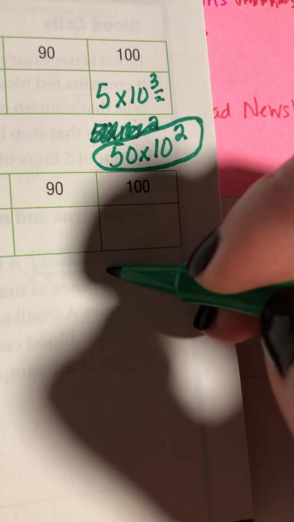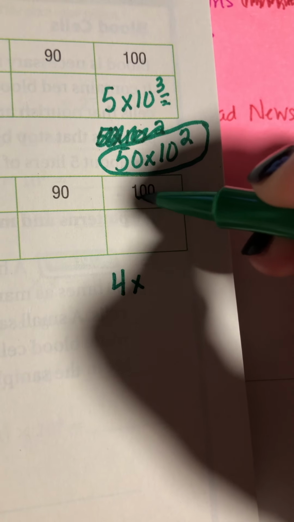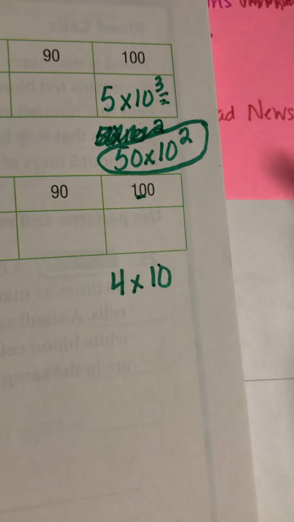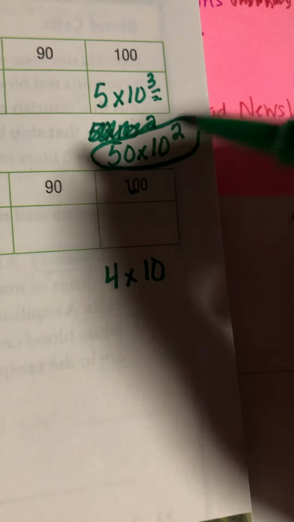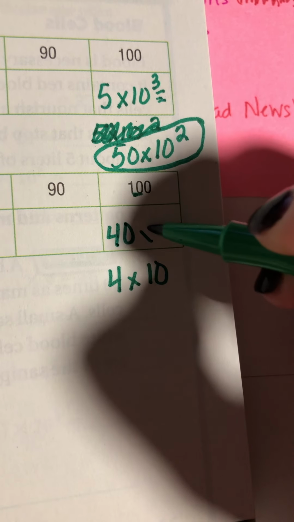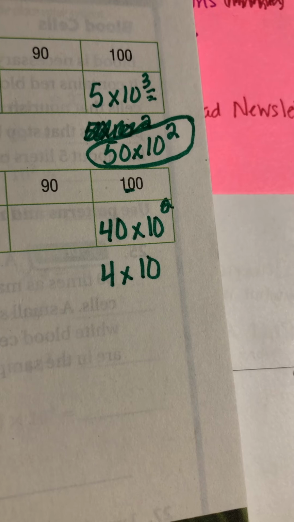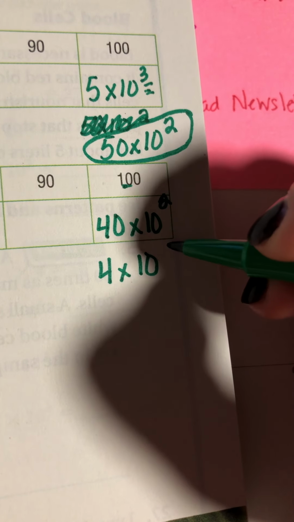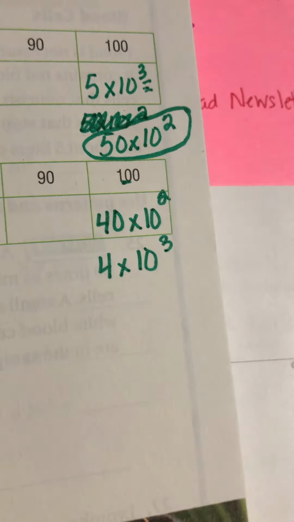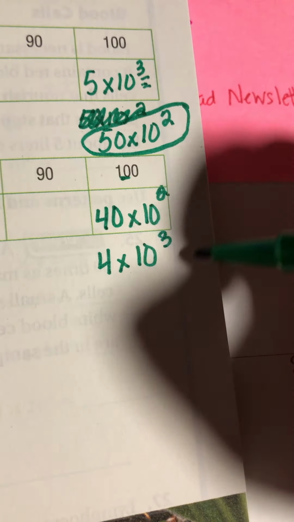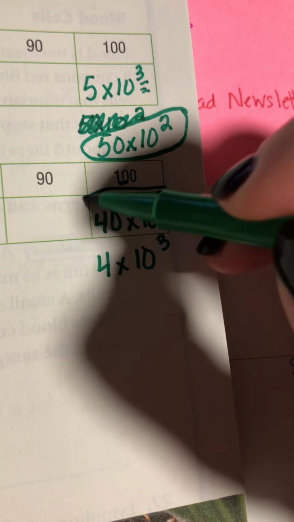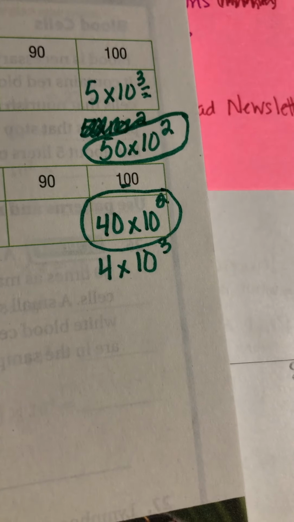And then you do that again down here, and again, by all means, you can say I have 4 from my 40 times how many rolls? Well, I have 100, so I know I'm going to make that 10. So 4 times 10 is 40 times 10, how many zeros do I have? To the second power. Or you can say 4 times 10 to the third power because I have 3 zeros. Either one is correct. If that 4 times 10 to the third is confusing you, just keep with our pattern.